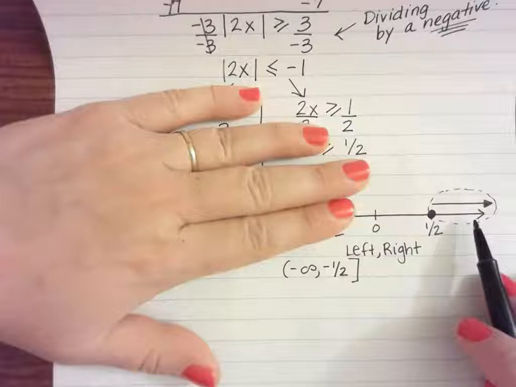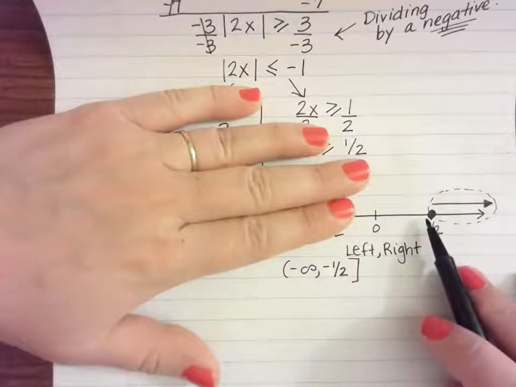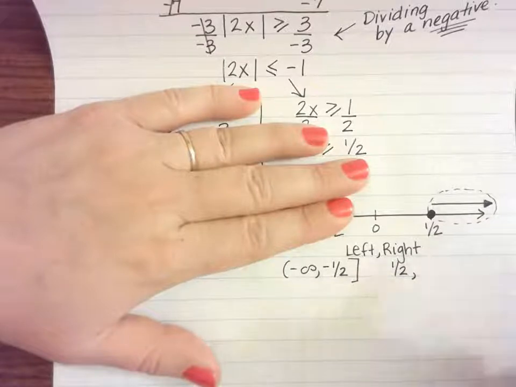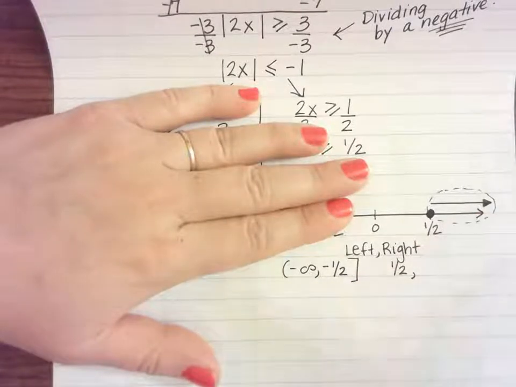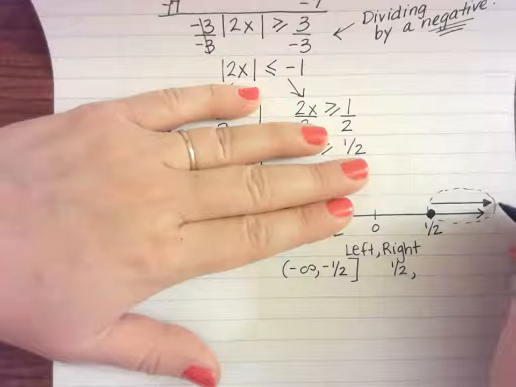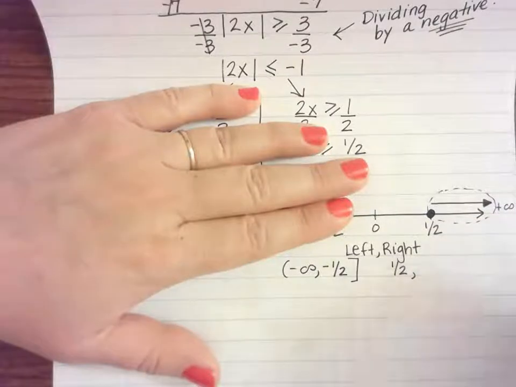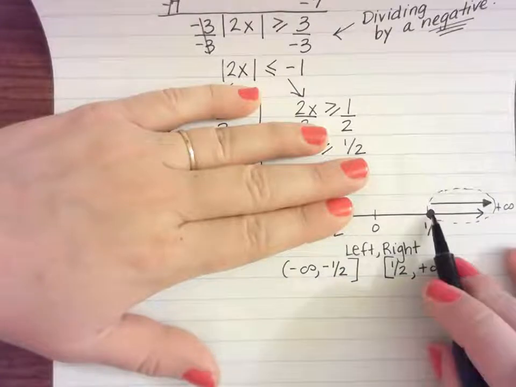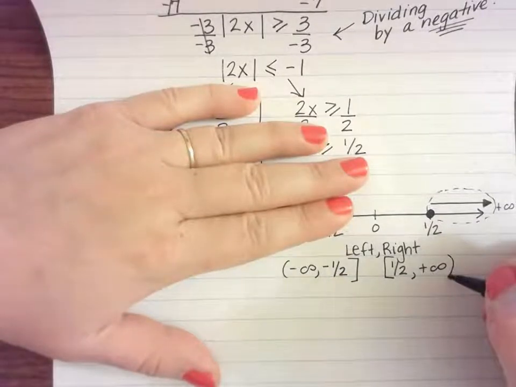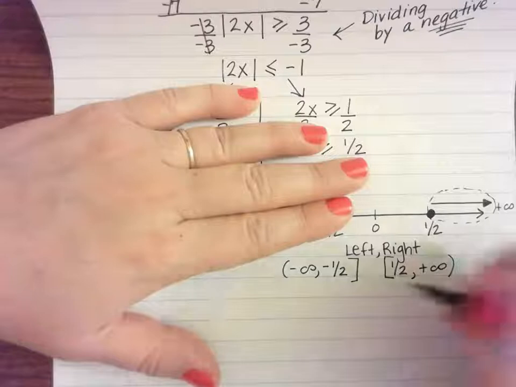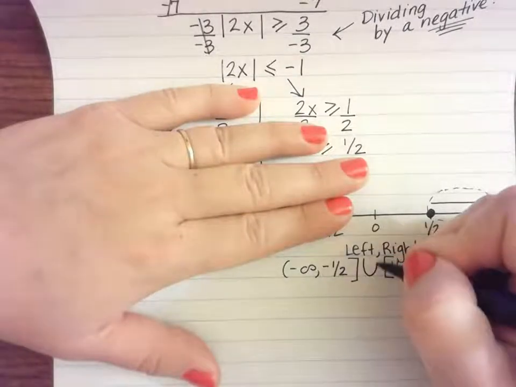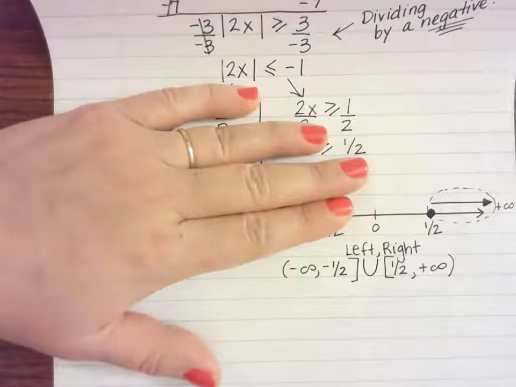Now for this piece over here, how far do we go to the left? Right up to 1/2. Comma, how far do we go to the right? Well, if we go to the right forever, that's really positive infinity. So we put positive infinity. This gets a bracket because there's a closed circle there. This gets a parenthesis because it goes to infinity. We can't actually get to infinity, so we put a parenthesis there. And then you join them with a big U. That stands for the union symbol.